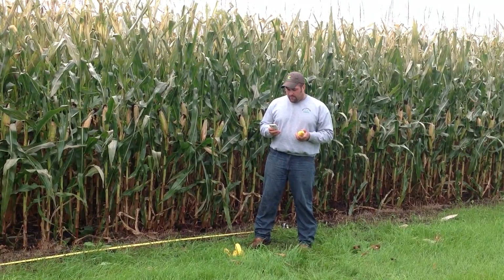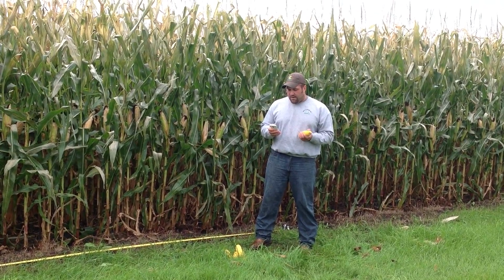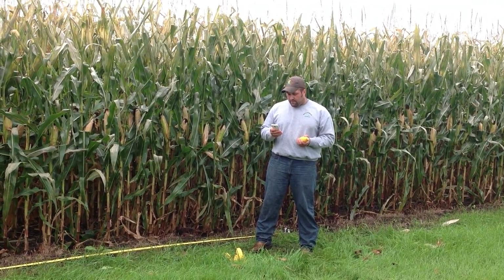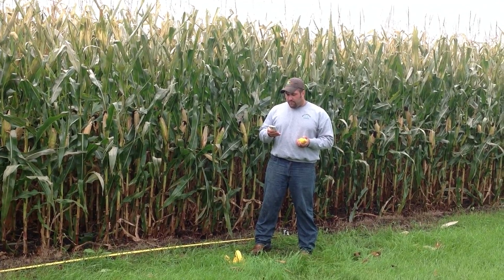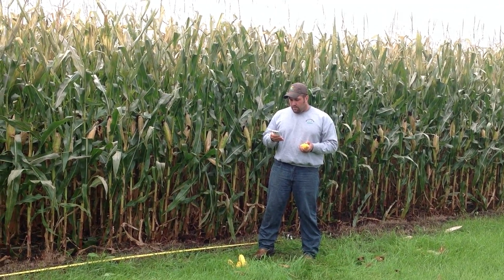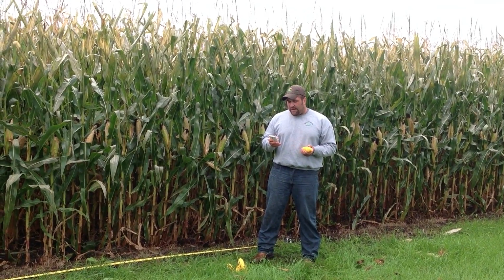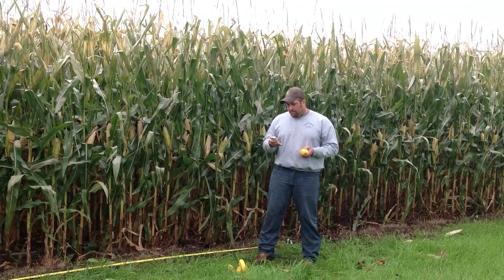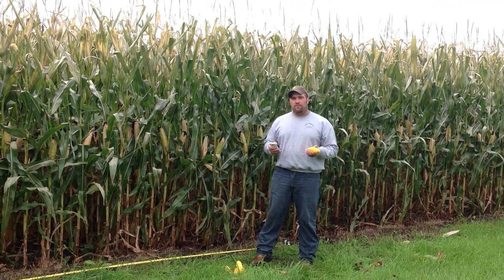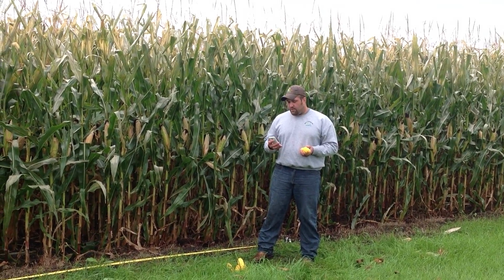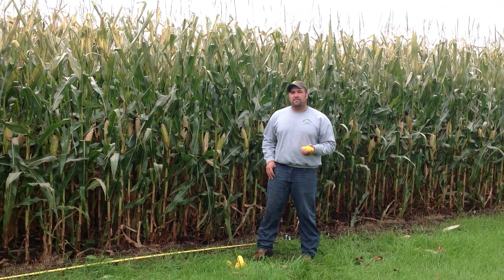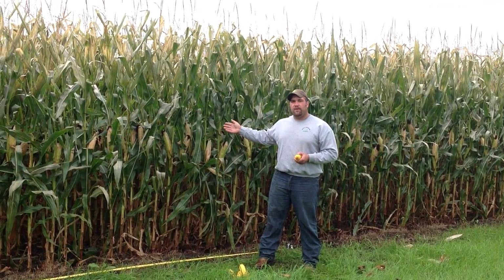So 34 times 16 round times 34 long is 18,496. Divide that by 90, our growing factor, and we have an estimate of 205. So 205 is going to be a low estimate on what this corn will produce when you harvest it in the fall.